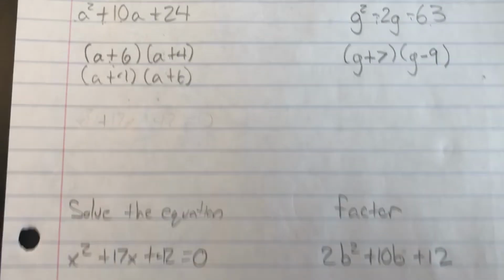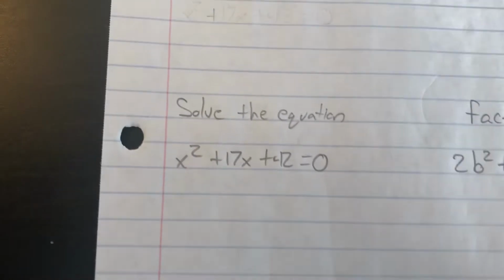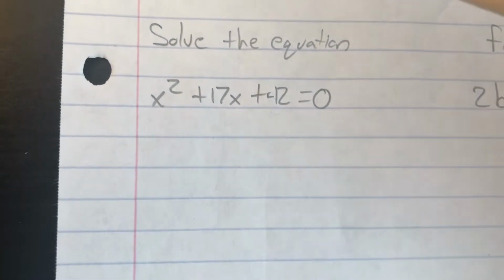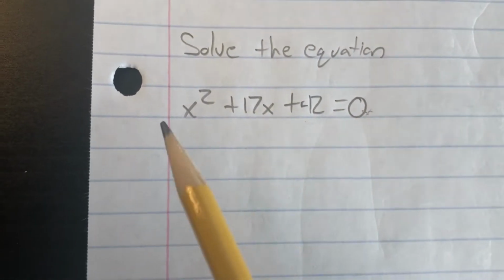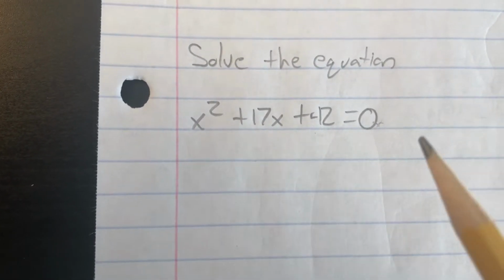All done. Now these next ones here. Now we're going to do the same thing, but at the end, we have one extra step. We have to solve for 0. Now you could solve for 0 here, but it would be a lot of guessing and checking.